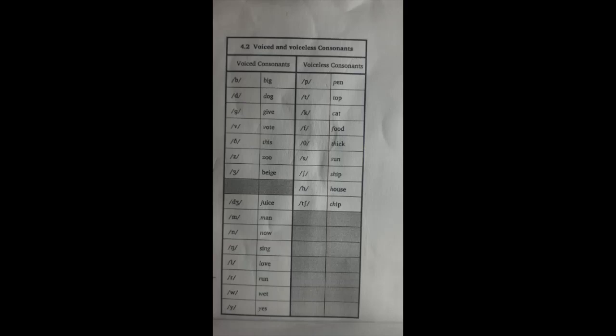The voiced sounds have no voiceless counterparts, and the voiceless sounds have no voiced counterparts. We have already dealt with voicing, so now let's talk about place of articulation.